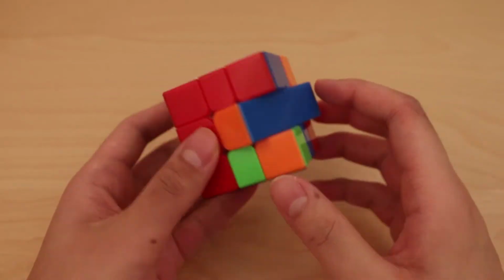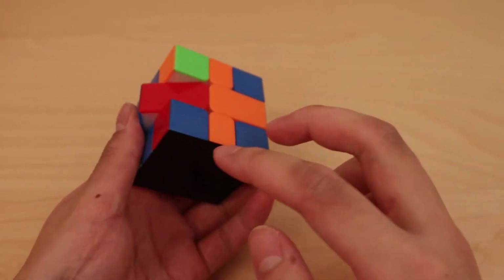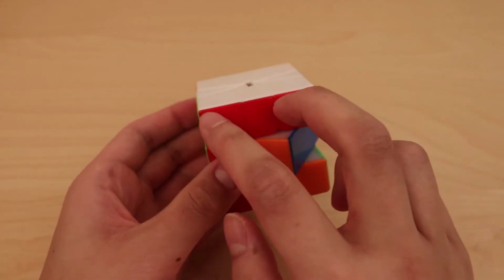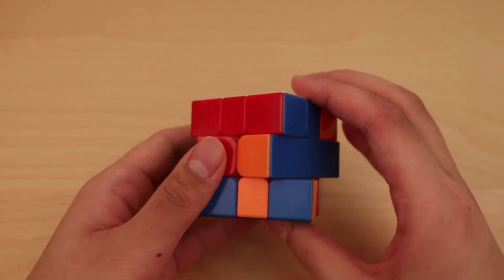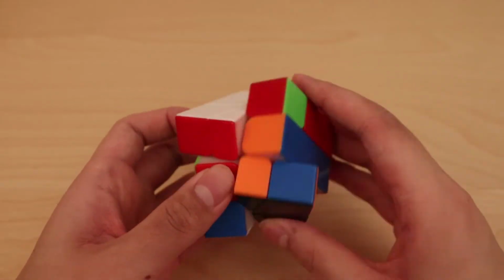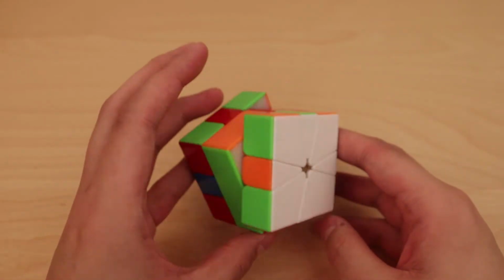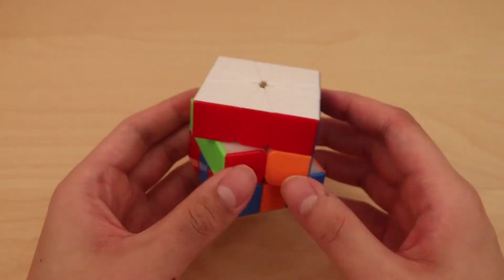Then for CP, nothing special here. I see the opposites here, which means the bar is in the back here, as expected. And we have another bar in front here. So we just go ahead and do this CP algorithm. Here we have no parity, so we are quite lucky.